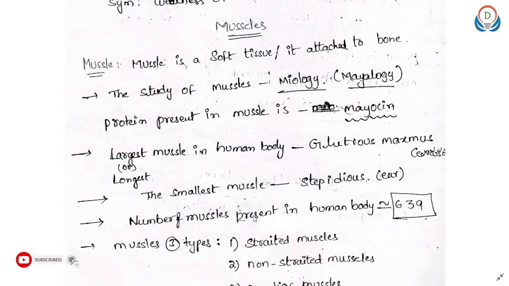The largest muscle in the human body is the gluteus maximus. That means our thigh muscles, so what we call it is gluteus maximus. The largest muscle in the human body we can see is the gluteus maximus. It is the largest and the longest muscle in the human body.